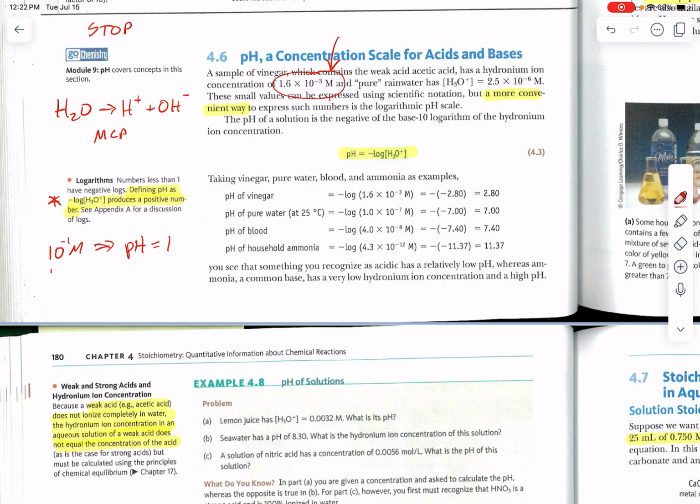And if you have a more concentrated solution of 10 to the 0 molarity, you could get a pH that equals 0. Now, that would be a very, very high concentration of hydronium ions, but that might be possible at a very high temperature of water. And if we even had a higher temperature of water and somehow managed to get a concentration of 10 moles per liter, then your pH would actually be a negative 1.